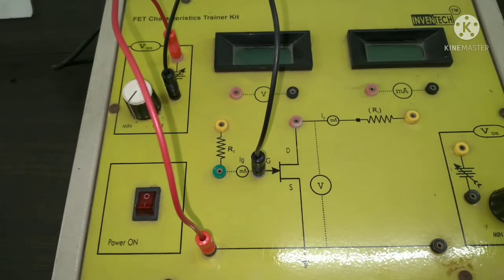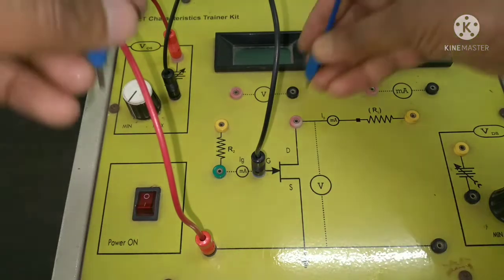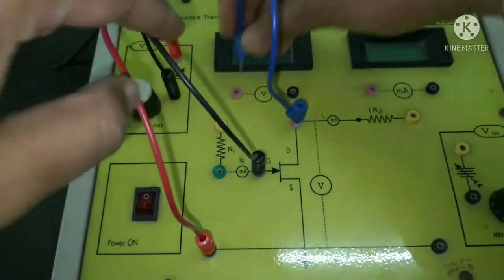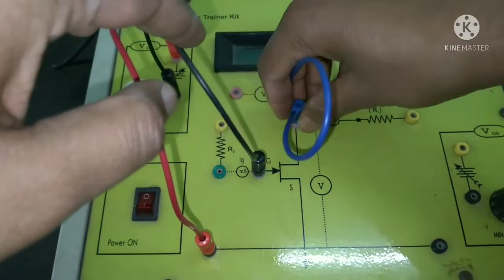Okay. And one more thing you have to keep in your mind, you have to take the voltage across this FET. So it means you have to connect drain to this voltmeter.